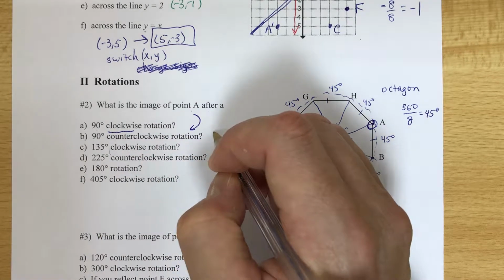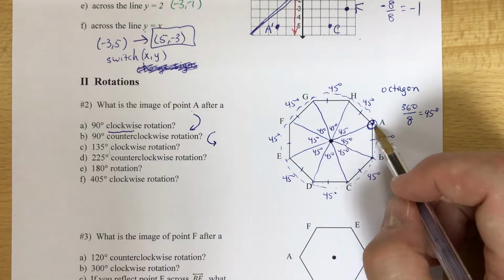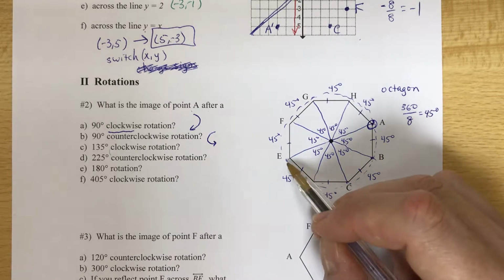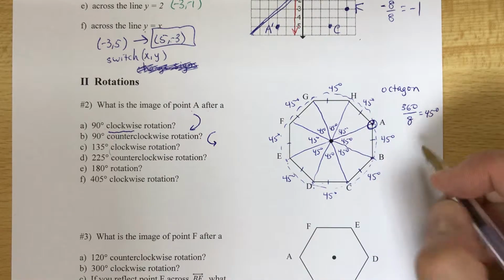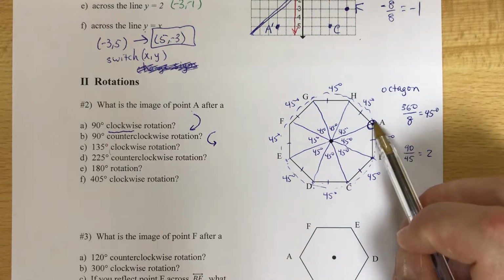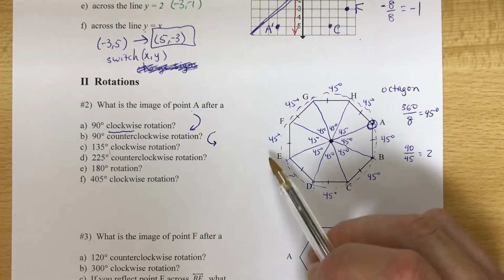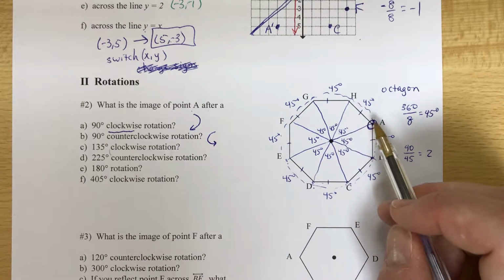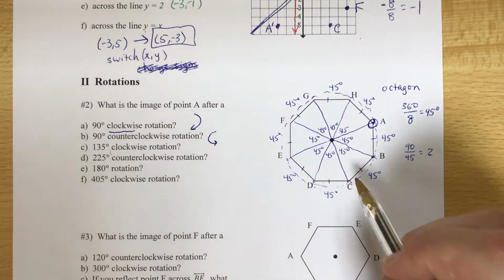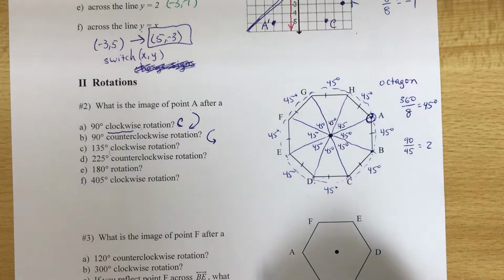Counterclockwise means you're going the opposite way of reading a clock. So 90 degrees, starting from A, the question is how many 45s would make 90 degrees? In this case, 90 divided by 45 is 2. So A is going to move 2 positions. It's going to land on a different point in a different place. If I move 2 places clockwise, 1, 2, we end up at C. So a 90 degrees clockwise rotation puts you on point C.